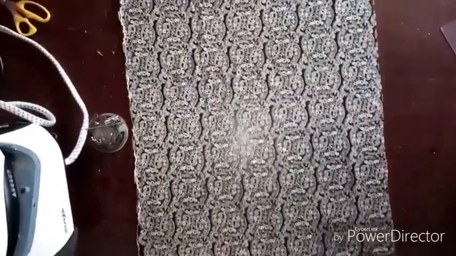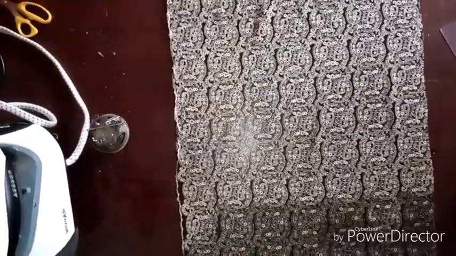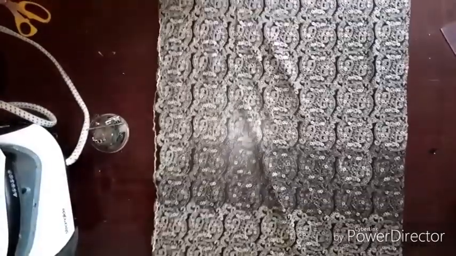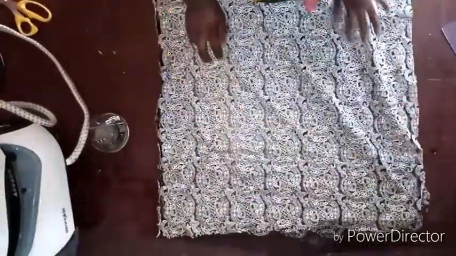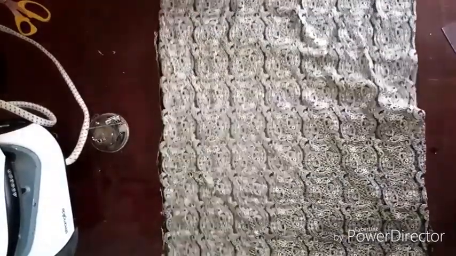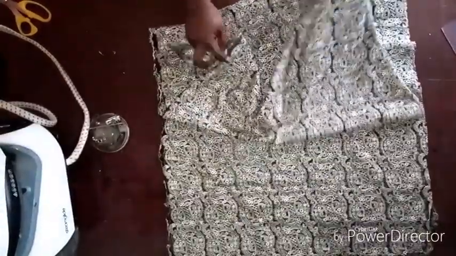Okay, now for the lower part, like I said, is going to be gathered. Now for you to get the measurements you will need for your gathers, you multiply your waist measurement by a minimum of 2.5 inches, maximum of 3 to 3.5, depending on how full you want it. So I'm using up the entire 6 yards.